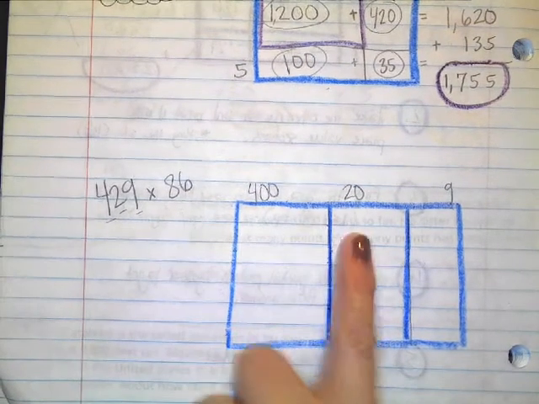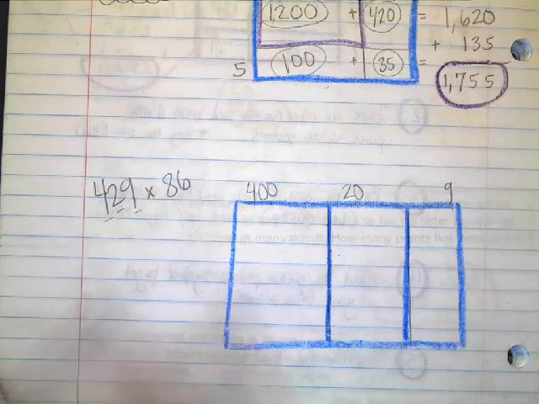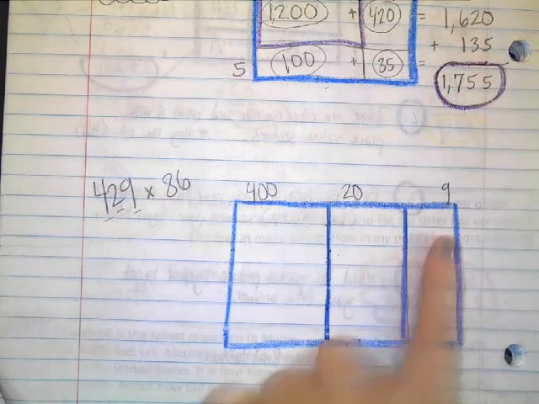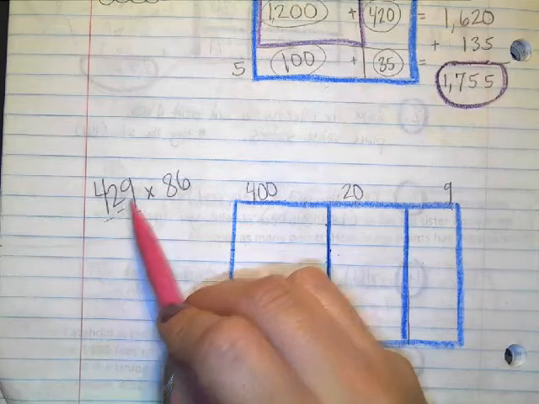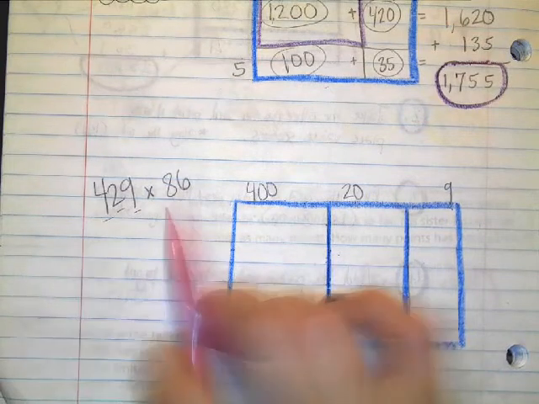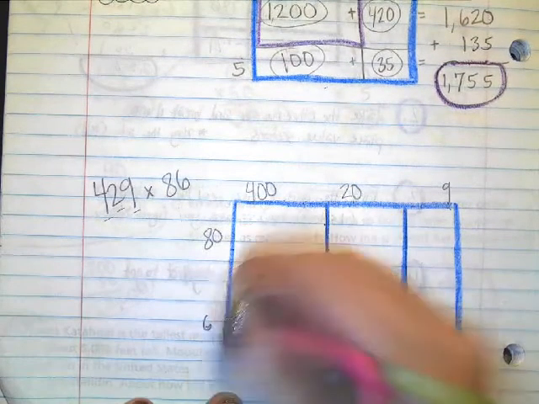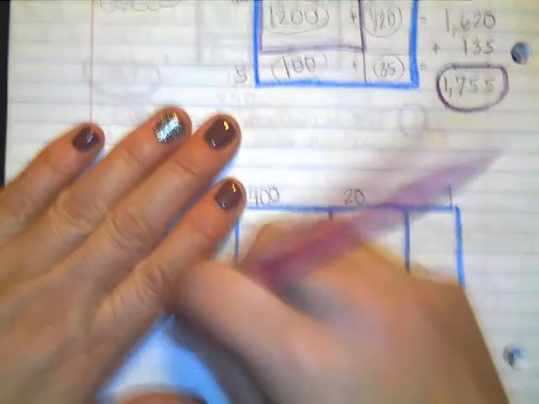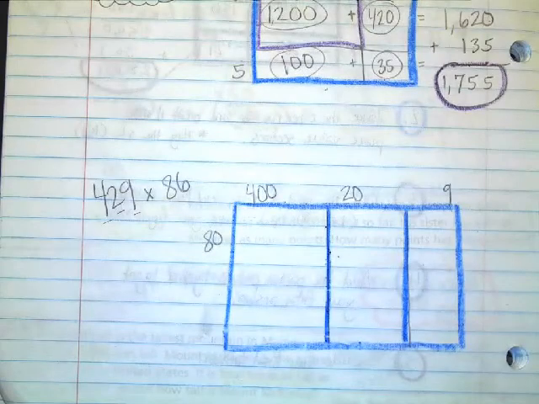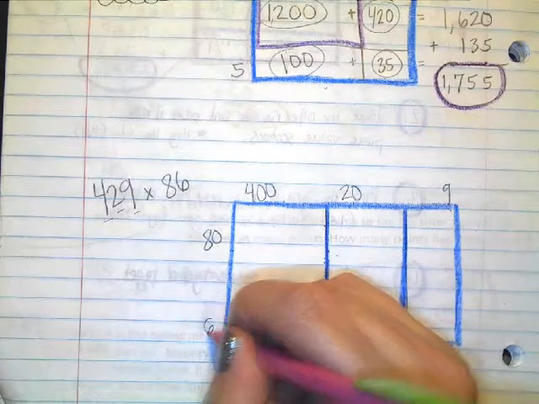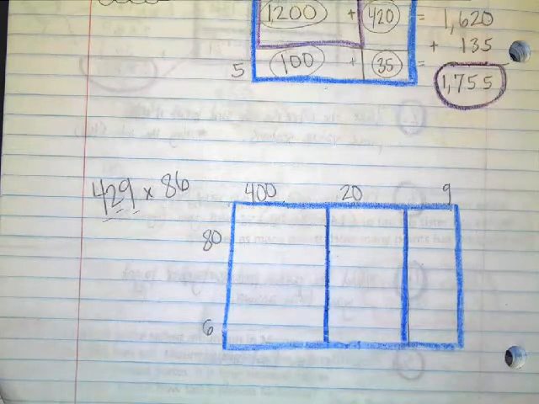See how the hundreds is a little bit bigger. Then the 20s, it got a little bit smaller because it's the tens. And then my ones place is smallest. It does not have to be like this. You could just do it in thirds. It's okay. I just like to visually see so that it makes sense in my head. That 400 is more than the 9. Great. So we broke up 429.